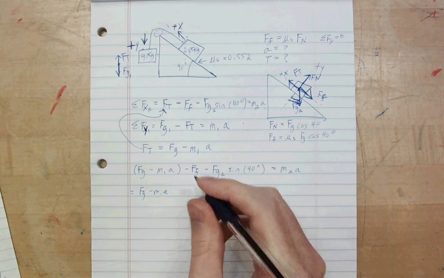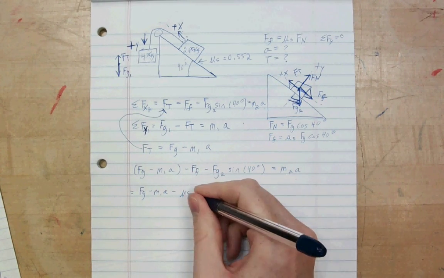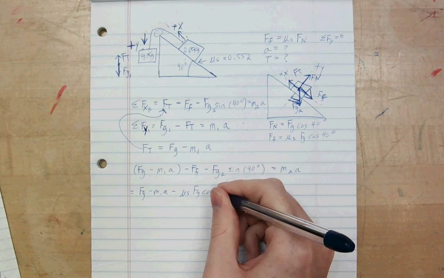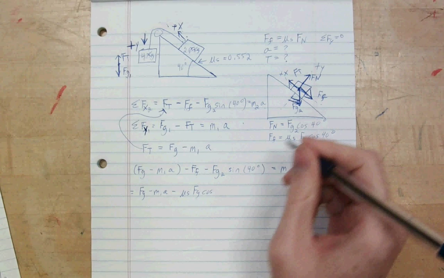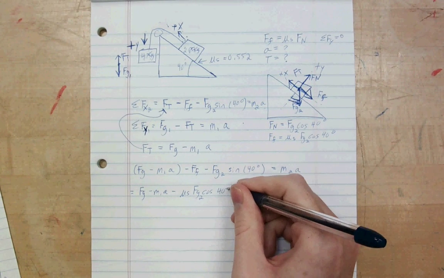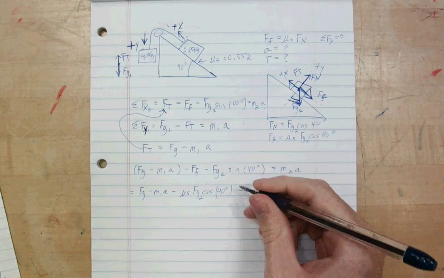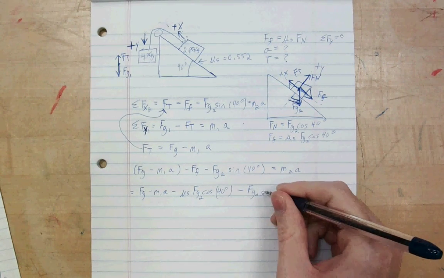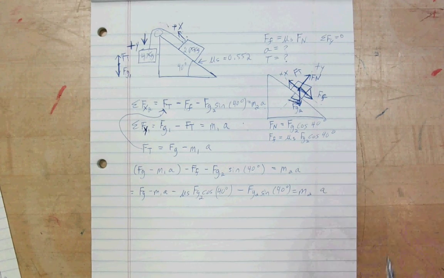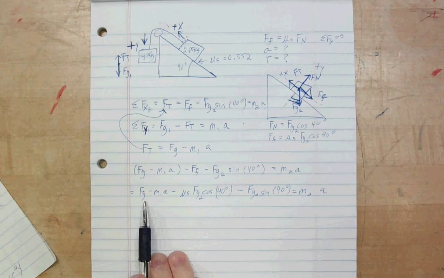Fg1 minus M1A minus mu s Fg2 cosine 40 degrees minus over here Fg2 sine 40 degrees equals M2A.